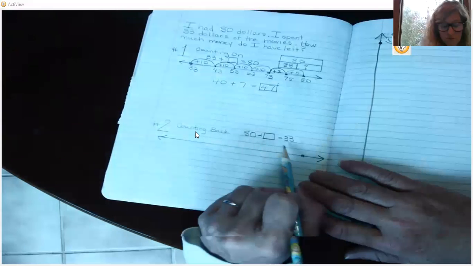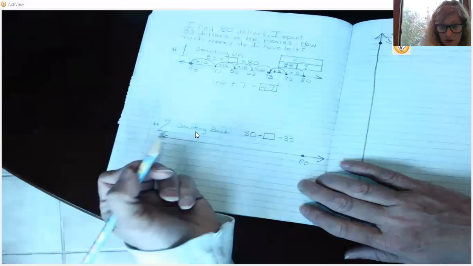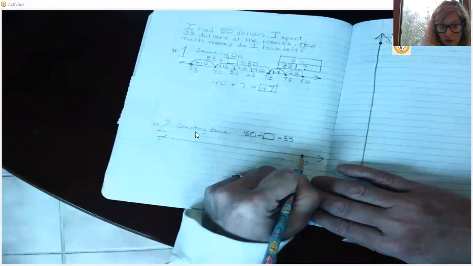Okay, so not minus 33, we're going to 33. So we are going to start with 80. And we are going to go back. Can we go back 10? Yes, that would be 70. Can we go back 20? Yes, that would be 60. Let's try going back 20. So minus 20 equals 60. That's a good chunk, but not too much.